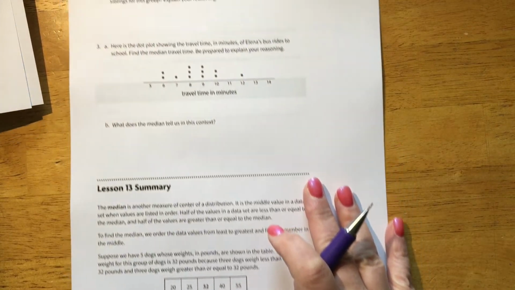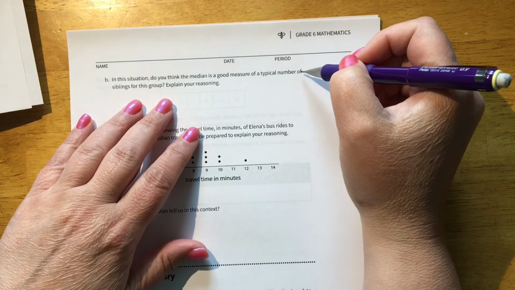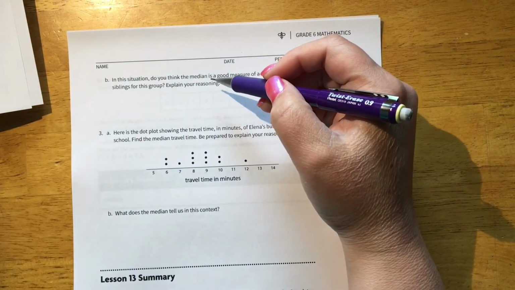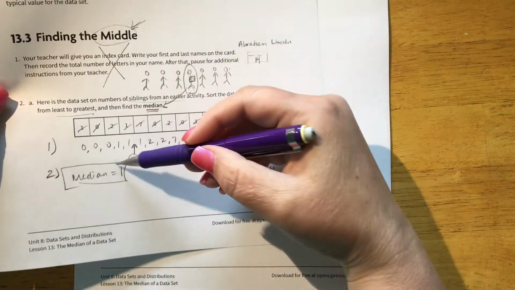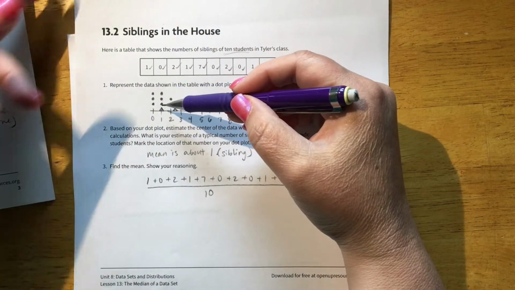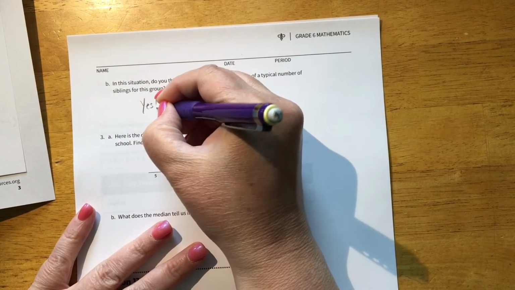Part B. In this situation, do you think the median is a good measure of the typical number of siblings for this group? We just barely talked about that, right? According to our graph and according to our math, yeah, that's a great choice, right? So I'm going to say yes.